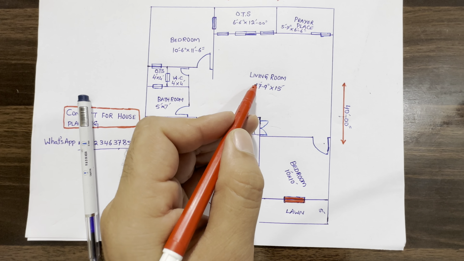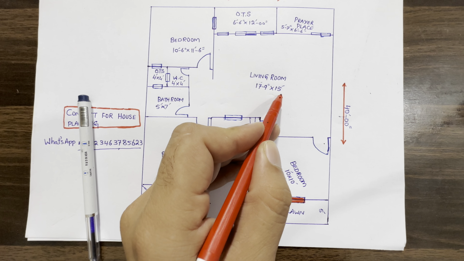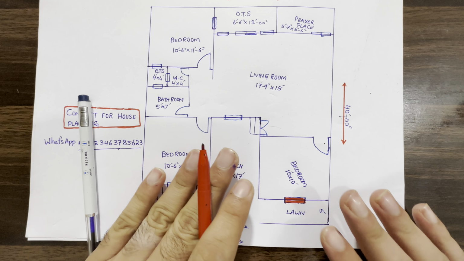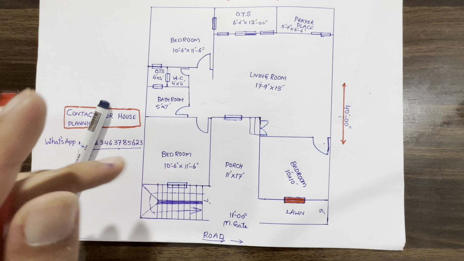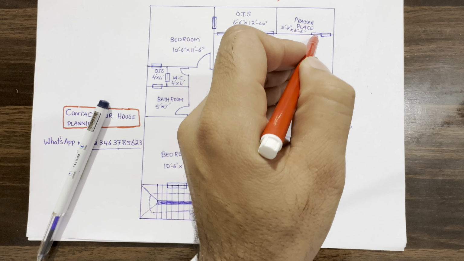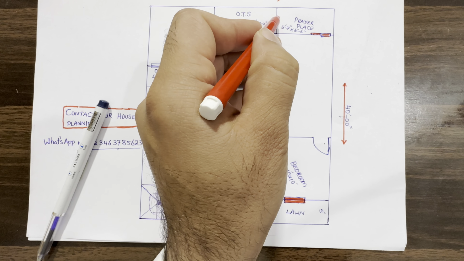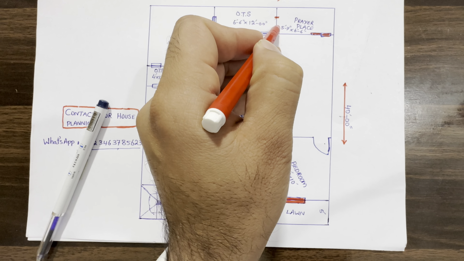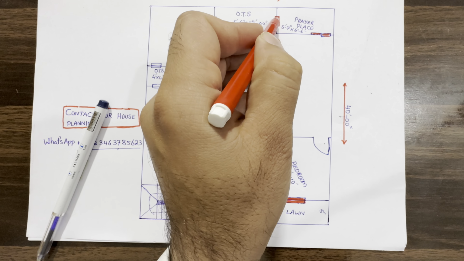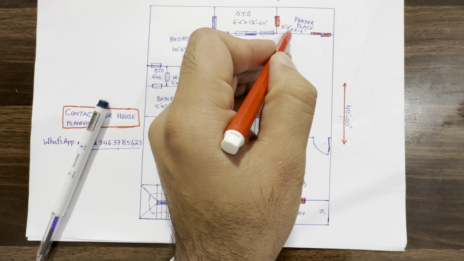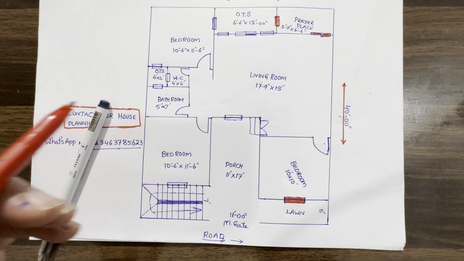Next, guys, you can see this is a living room, size 17 by 15 feet. If you see, guys, here this is prayer place. This is here sliding door, and here you can also make a small window for this prayer place. Size is 5 feet 7 inches by 6 feet and 6 inches.